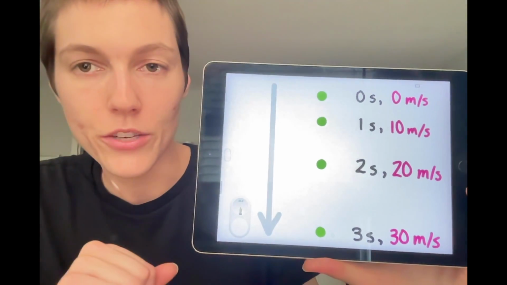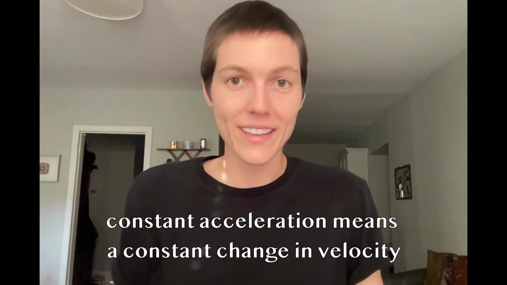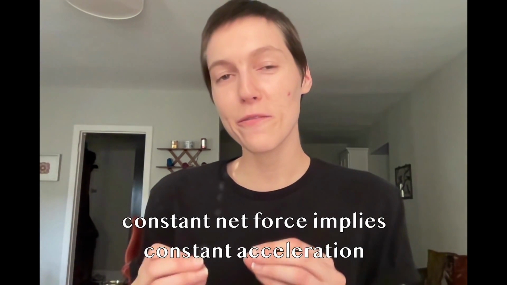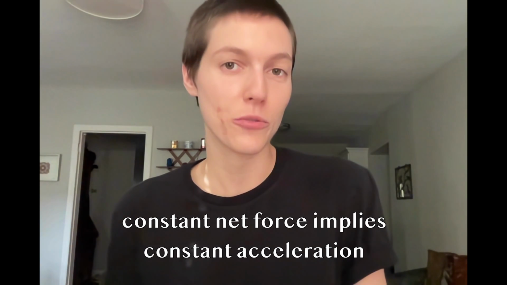This pattern will continue. That's what acceleration is. It's velocity changing over a given time. And we saw that the velocity is changing at a constant rate, 10 meters per second every second. Thus, the acceleration is constant. The change in velocity is constant. Remember Newton's second law. Force equals mass times acceleration. If an object with some mass is experiencing a constant net force, it's going to experience a constant acceleration due to that net force. Constant net force implies constant acceleration.